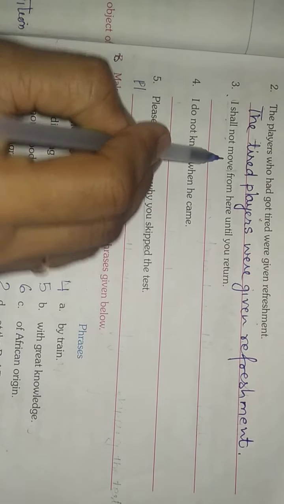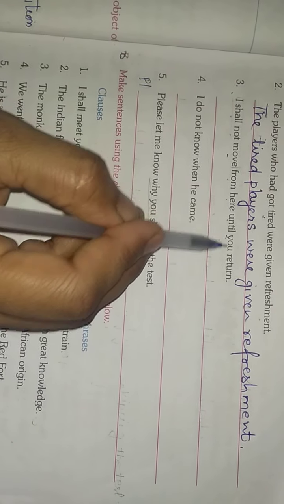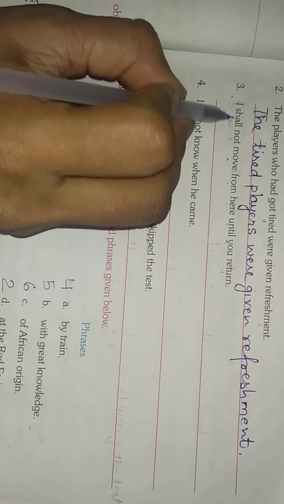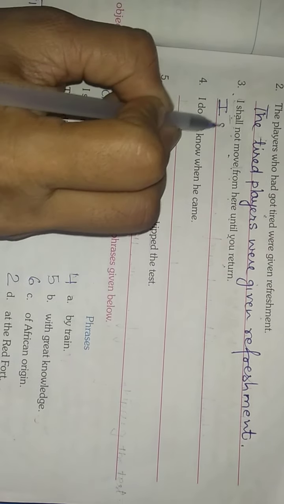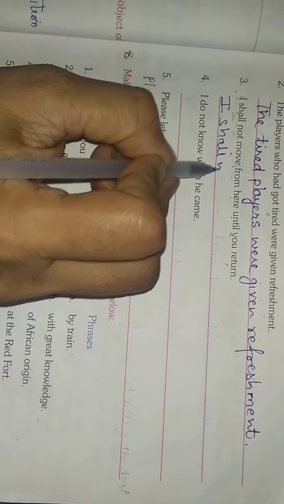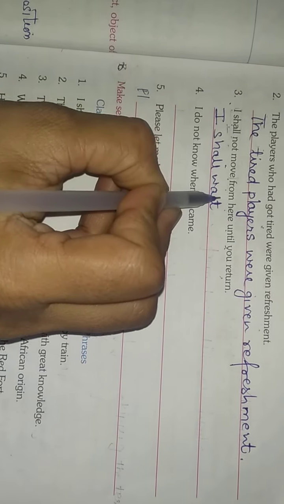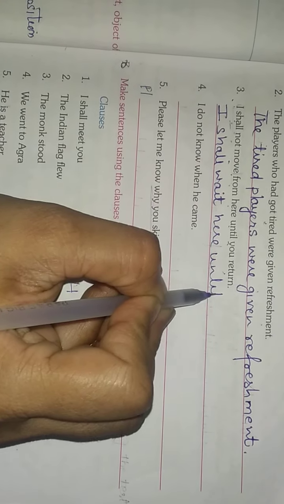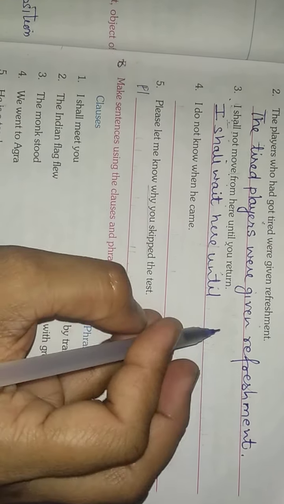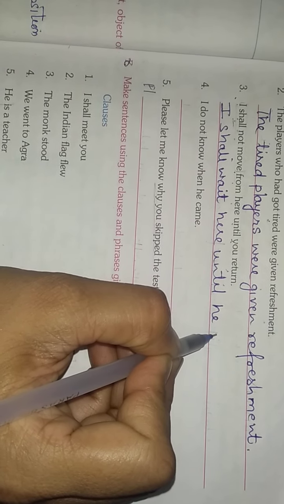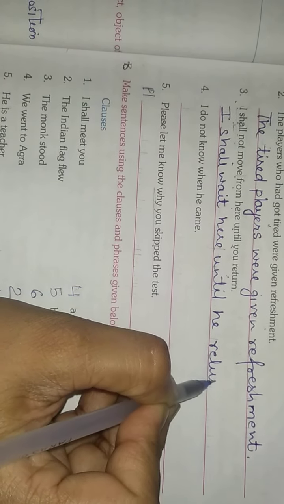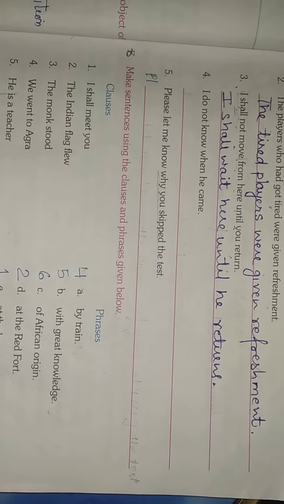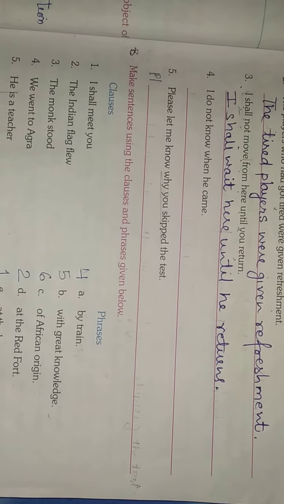I shall not move from here until you return. I shall wait. I shall not move. I shall wait here until he returns. Full stop. Next, I do not know where he came.